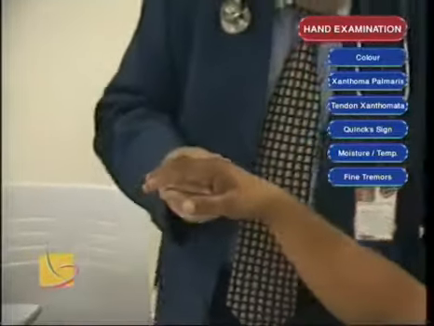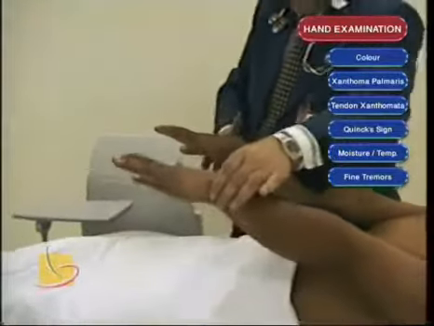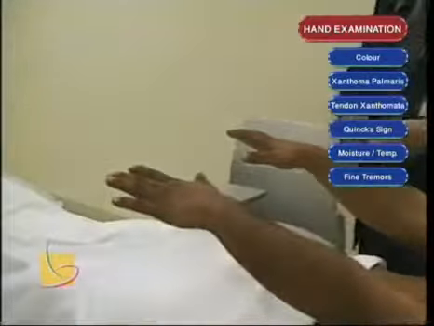And in that case, we have to stretch the hands of the patient anteriorly like this. Could you please stretch your hands and open your fingers? And we observe, and if we are not able to see it by simple vision, we can put a piece of paper like this to see if there is fine tremor or not.